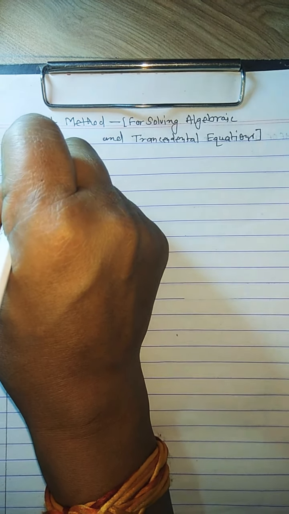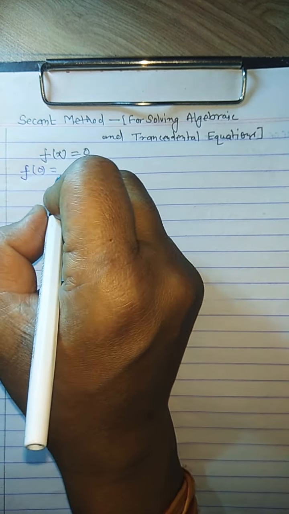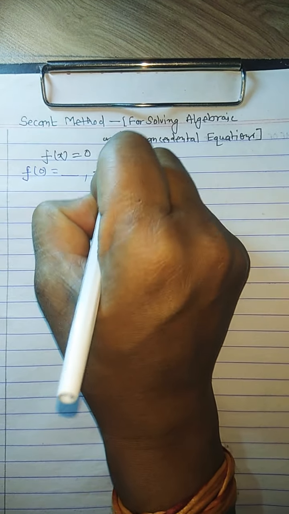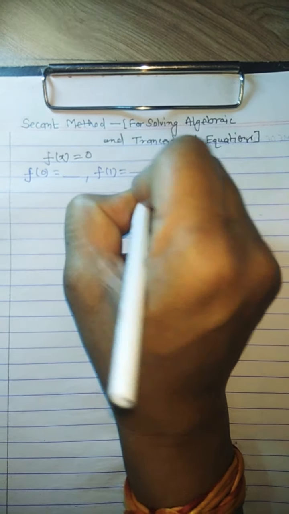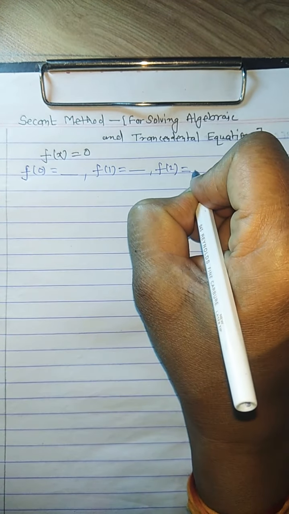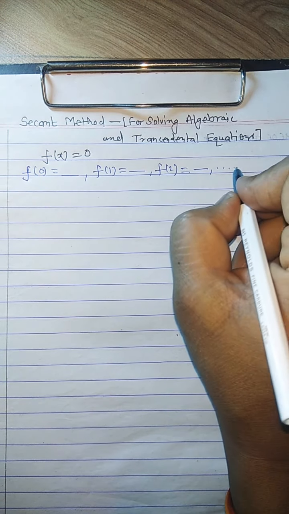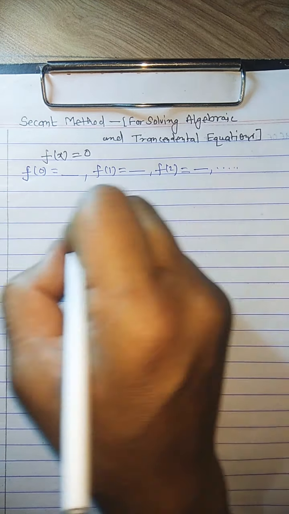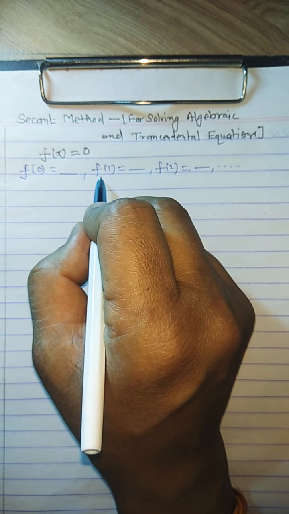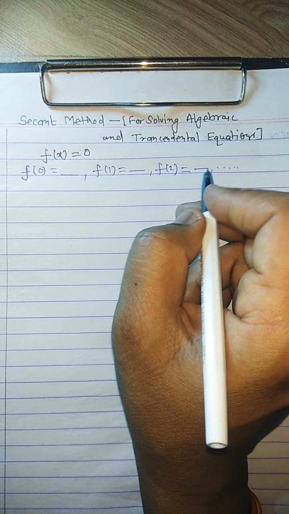Here, because we are finding the first positive root, we find out f(0), f(1), f(2) and so on, till one value of the function is positive and one is negative.